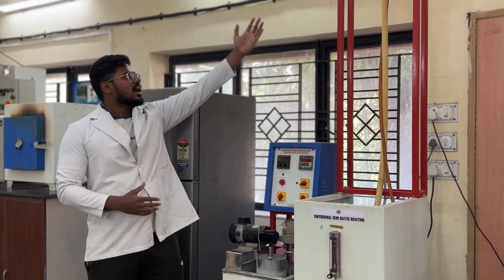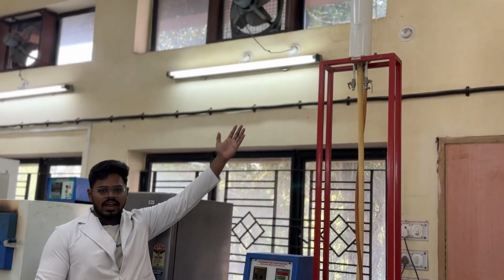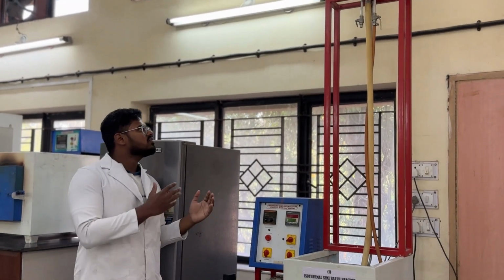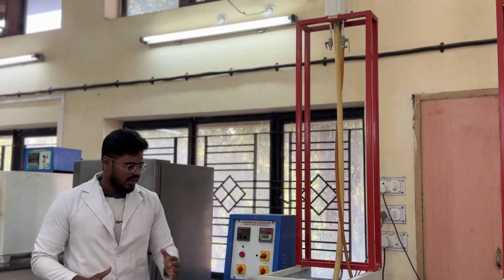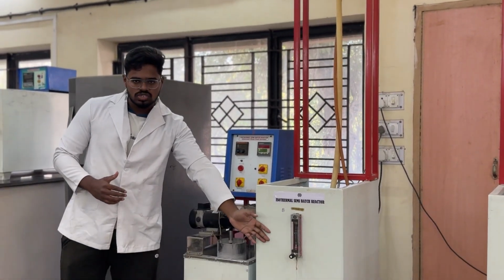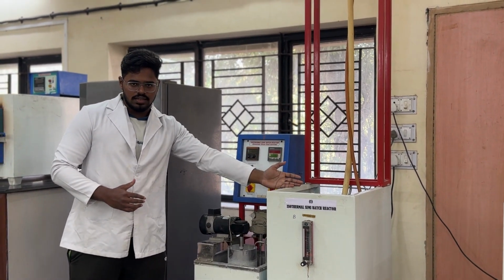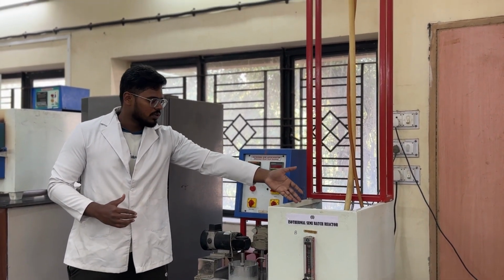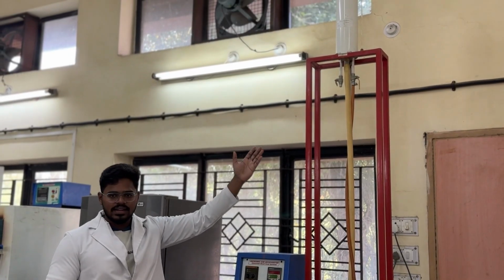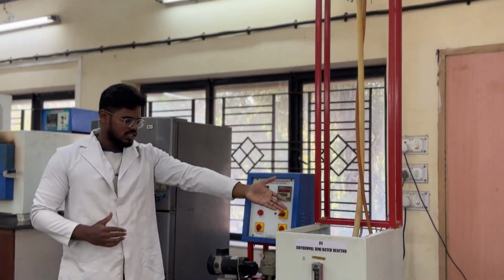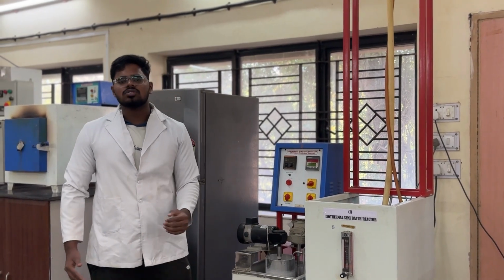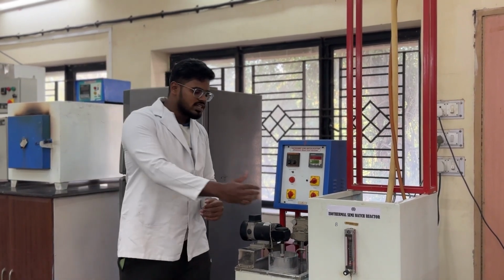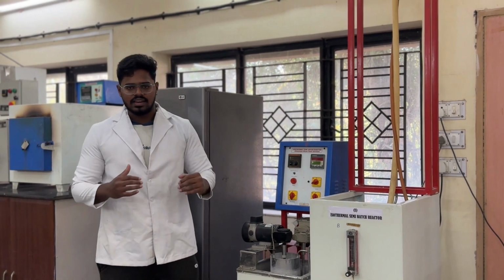Now, we can see that we have an overhead tank. So what is the purpose of this overhead tank? The main purpose of this overhead tank is that when the rotameter is set to 0, the ethyl acetate flows from the storage tank to the overhead tank and then comes back to the storage tank. We can see that we have a rotameter here. The main purpose of this rotameter is to set the flow rate of the reactants.